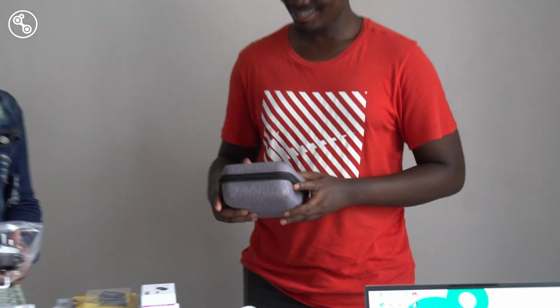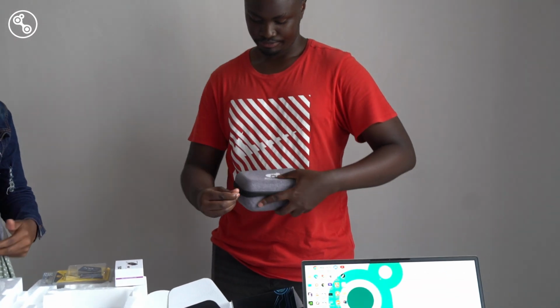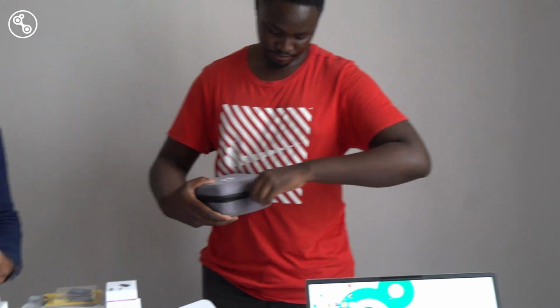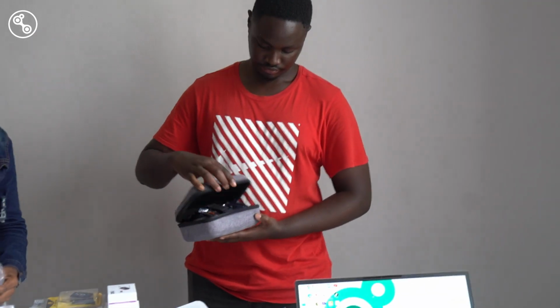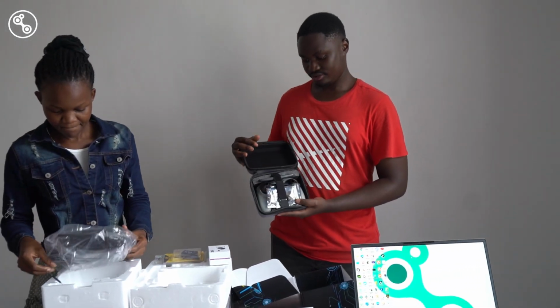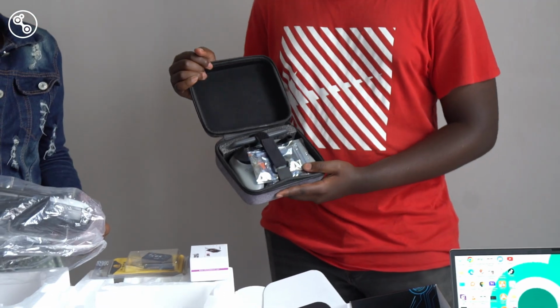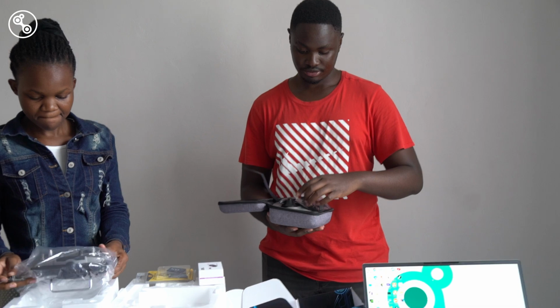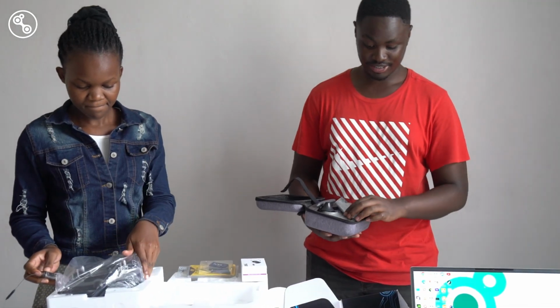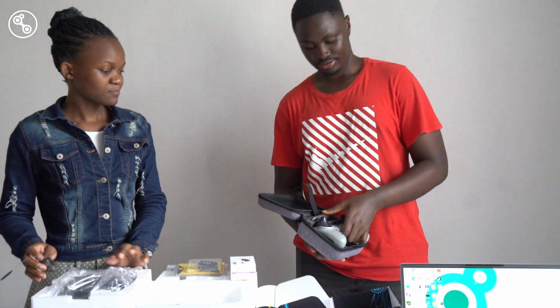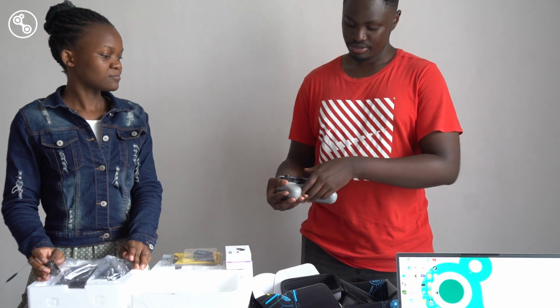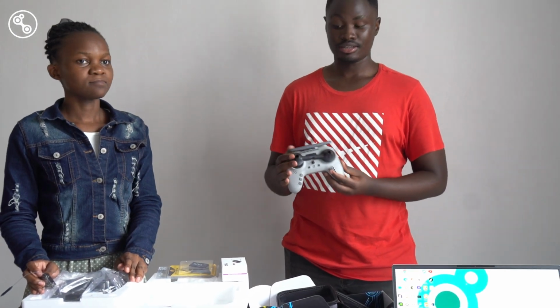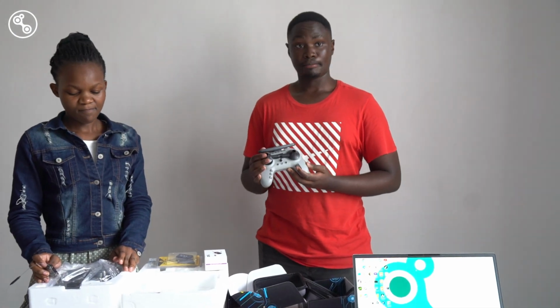It comes in a fancy case. So, let's open it up. Voila! This is what it looks like when it comes out of the case. As you may have noticed, it looks significantly smaller compared to the other controllers, but it does pack a punch.